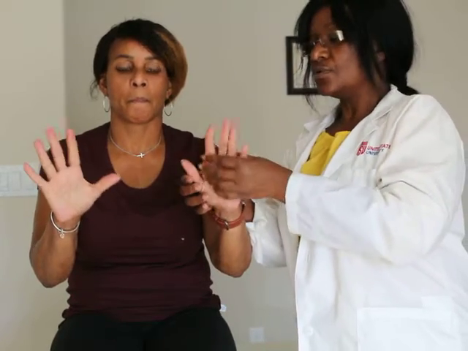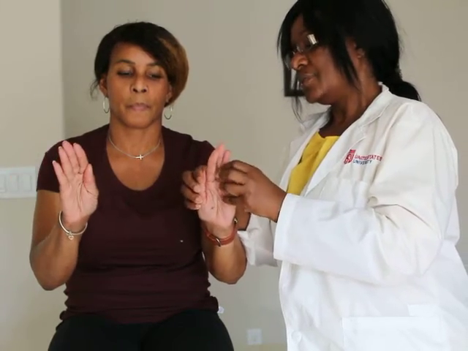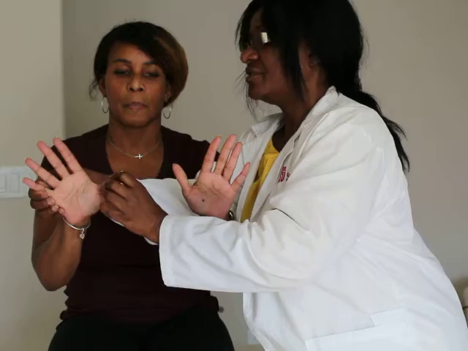Then for abduction and adduction, I want you to open your hands like this, spreading the fingers away, then bringing them together.